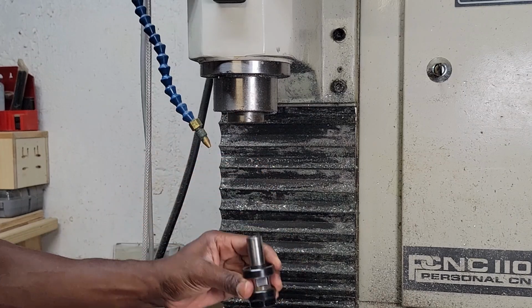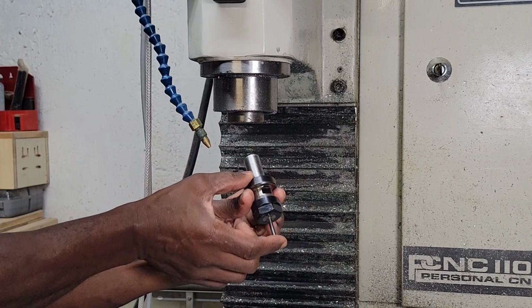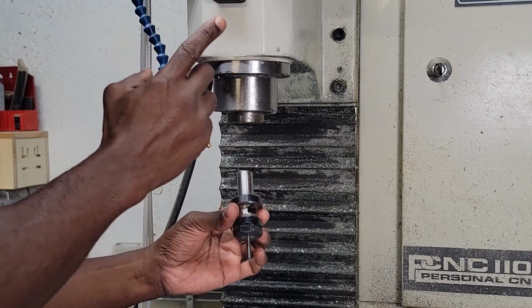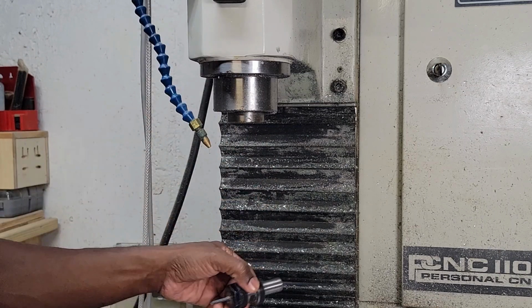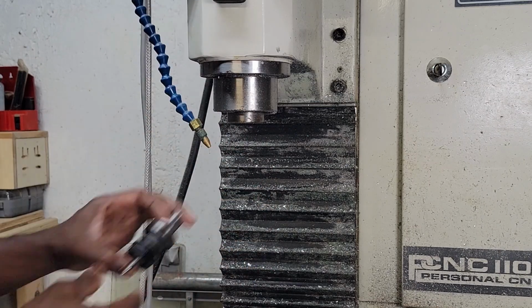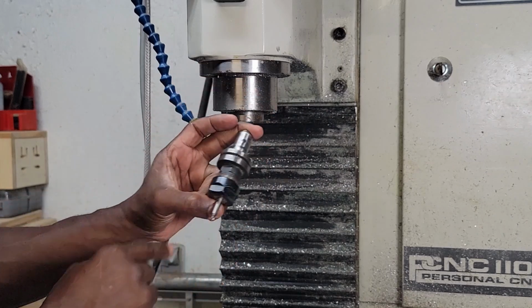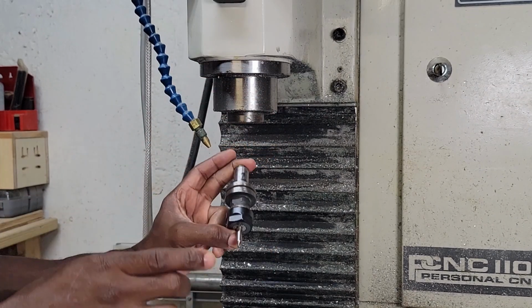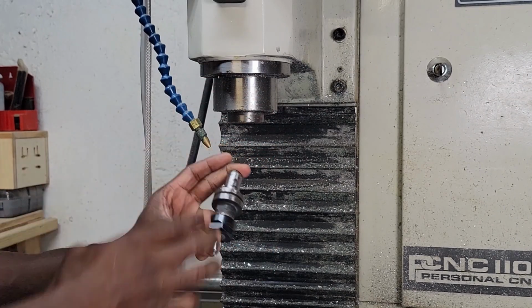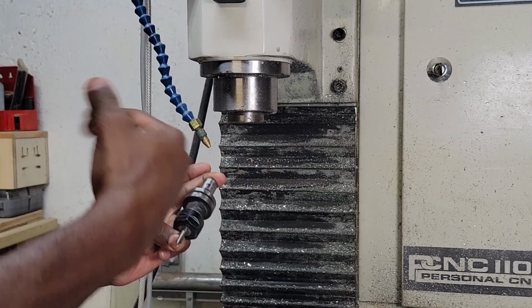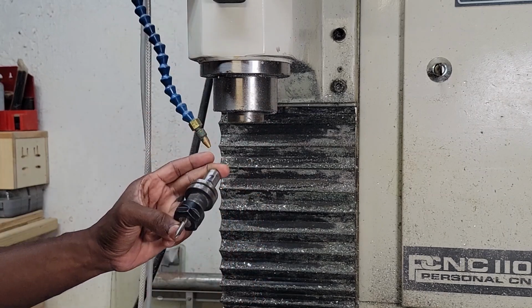I'll touch it off over here, and I'll record this height of it in my tool offset table, and then I'm going to just measure the rest of the tools. I'm going to take the same distance for the rest of the tools and enter those values into my tool offset table, and that way all the tools are going to know where the part is.